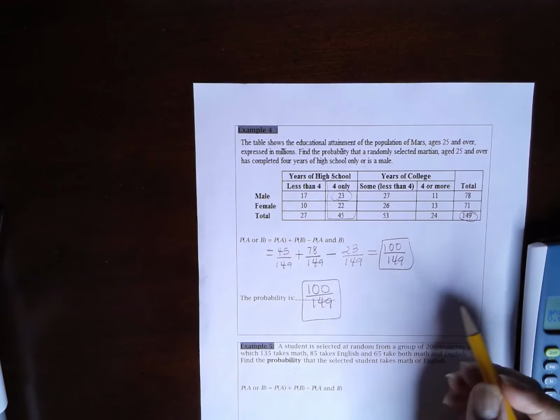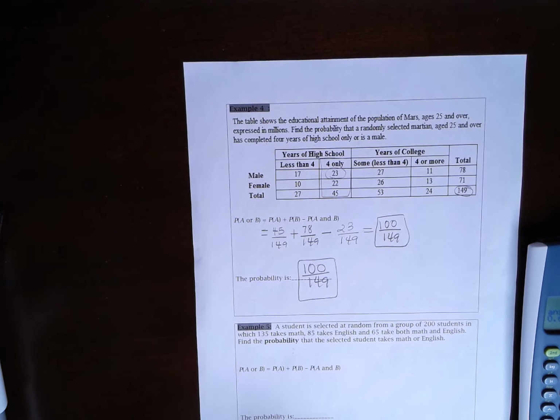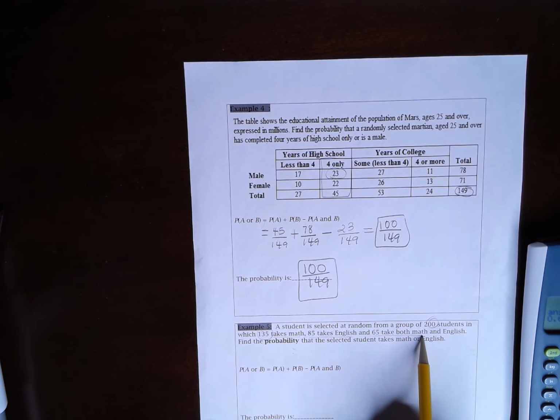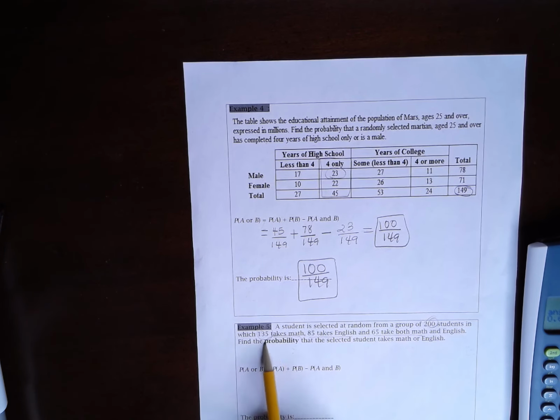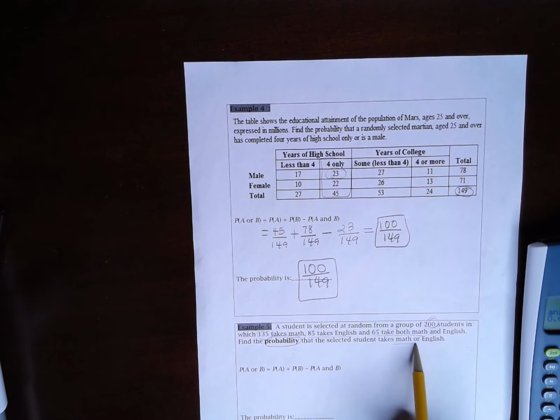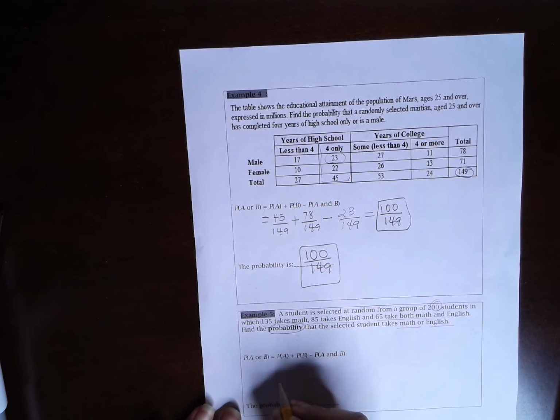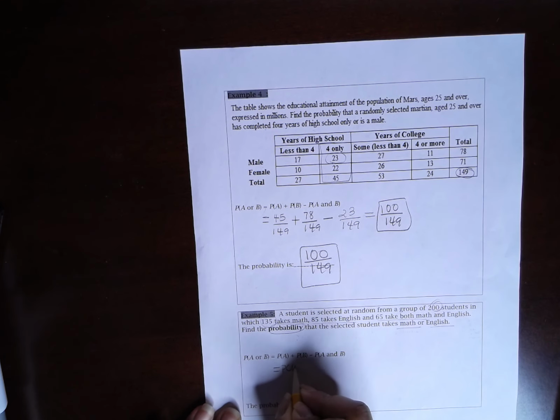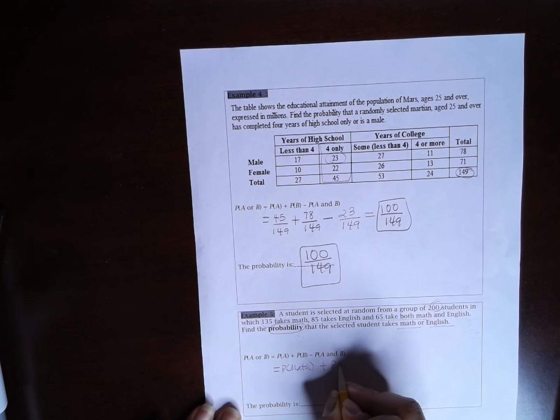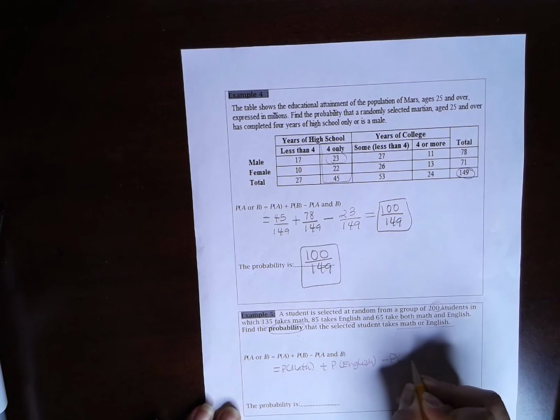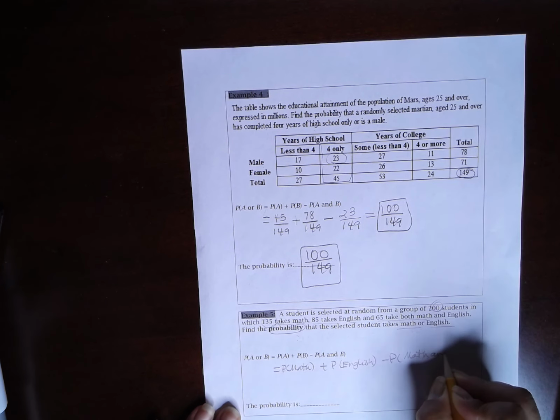And again, they may ask you for a decimal, and I am answering everything. We usually feel comfortable converting fractions into decimals, so that's why I'm emphasizing simplifying the fractions. Example 5. A student is selected at random from a group of 200 students in which 135 take math, 85 take English, and 65 take both math and English. Find the probability that the selected student takes math or English. So in order to get this one, it will be the probability of math plus the probability of English minus the probability of math and English.